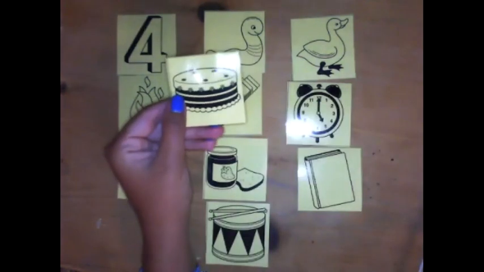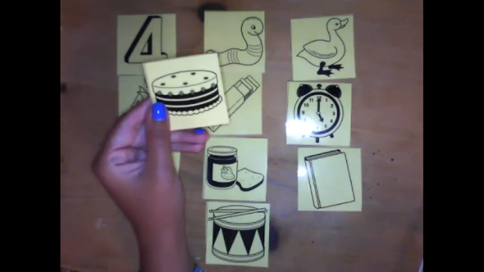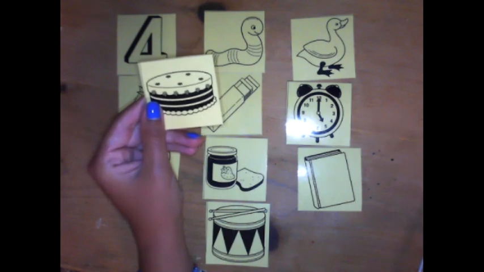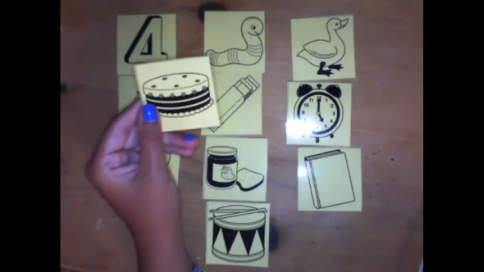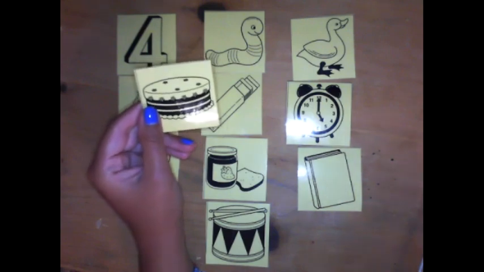This is a cake. Can you say the word cake? What is the ending sound in the word cake? Yeah, I hear a k at the end of the word cake. Where does it go?